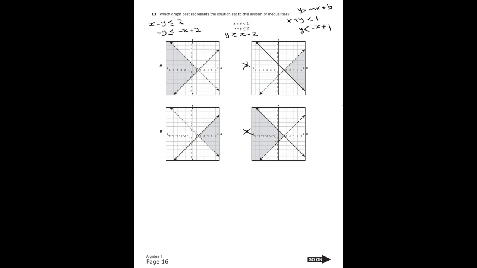So you can see if I drew my own graph, let's assume I drew a graph like this, the positive sloping graph is right about here, and our negative sloping graph is right about here. So if I was to account for these values, I would say y is greater than x minus 2, so I'm going to shade right about here.